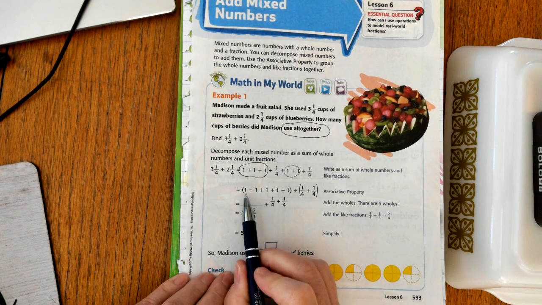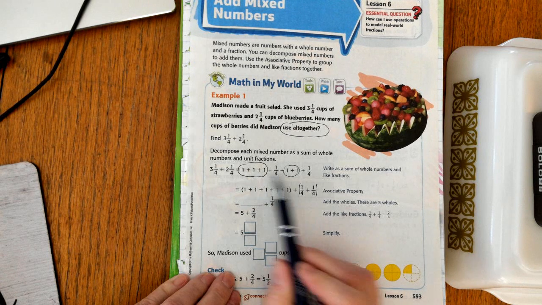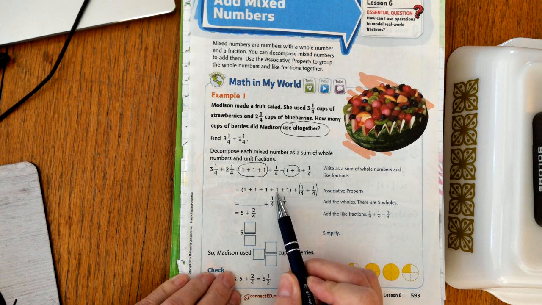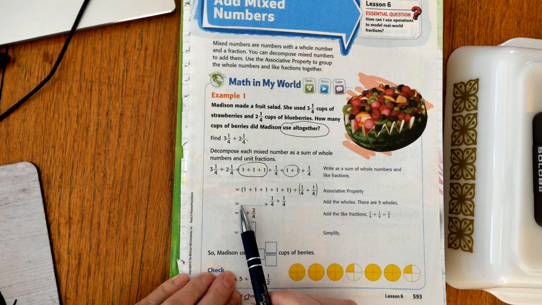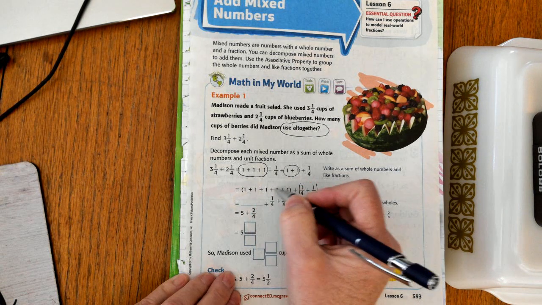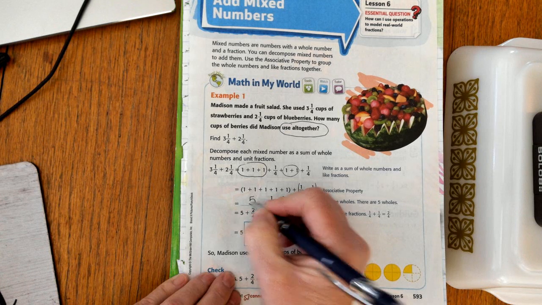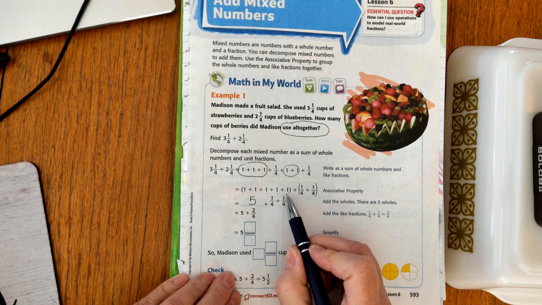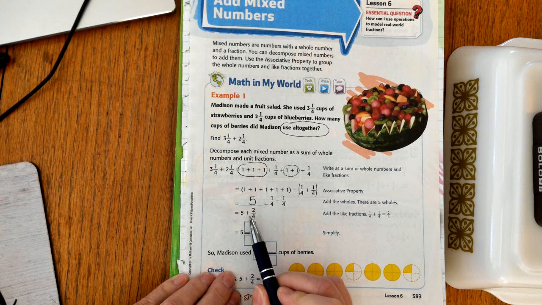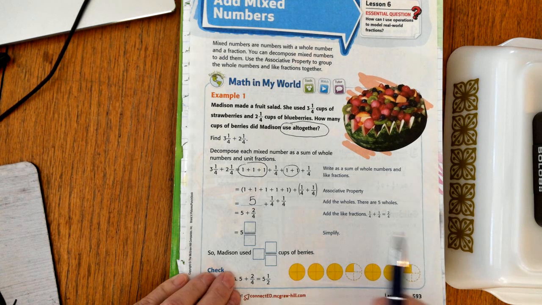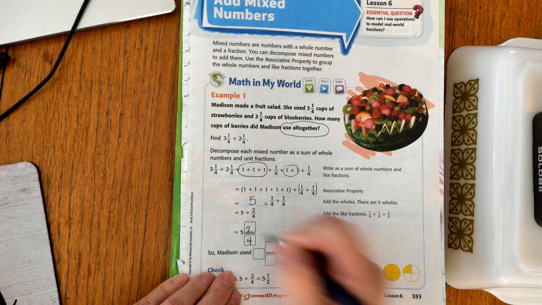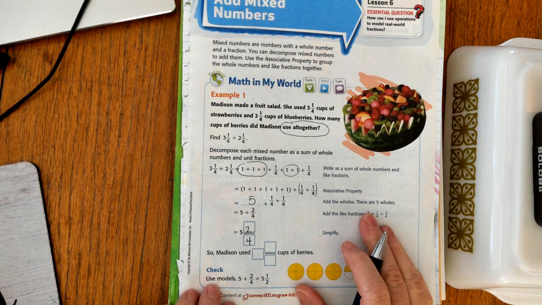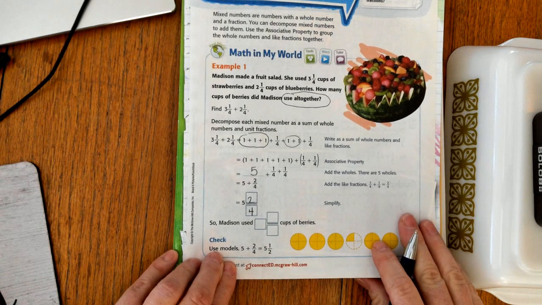Okay, so now we're going to add all of the ones together. 3, 4, 5, plus the 1/4 and the 1/4 right here. So if I add all of these ones together, I have 5 plus 1/4 plus 1/4, 5 plus 2/4. So I have 5 and 2/4. Now remember, we always want to simplify our fractions.